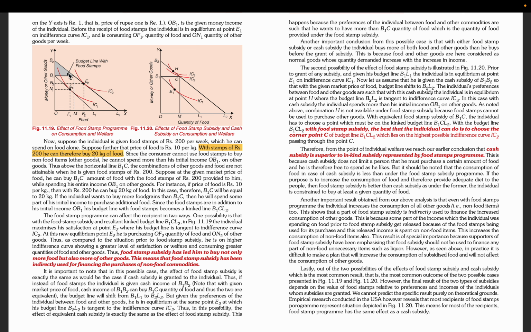Suppose at the given market price of food, he can buy B1C amount of food with the food stamps of rupees 200 provided to him, while spending his entire income OB1 on other goods. For instance, if the price of food is rupees 10 per kg, then with 200 he can buy 20 kgs of food. In this case, therefore, B1C will be equal to 20 kg. If the individual wants to buy more food grain than B1C, he will have to spend some part of his initial income to purchase the additional food.